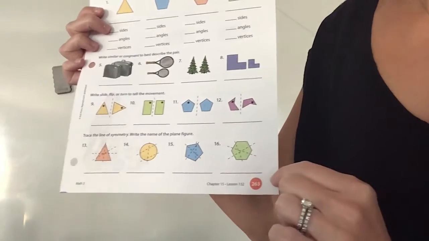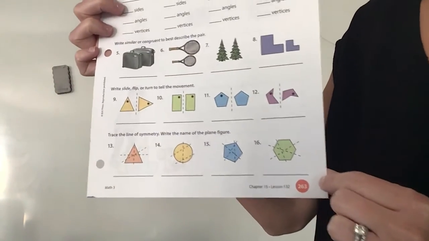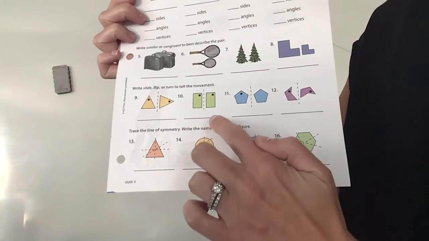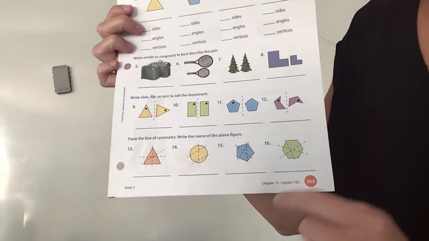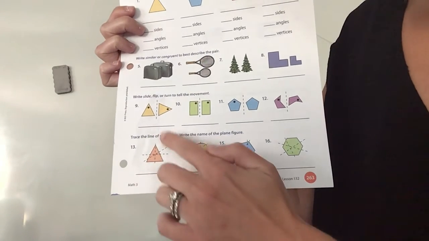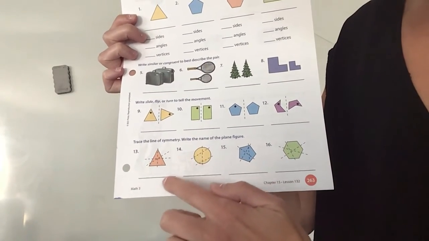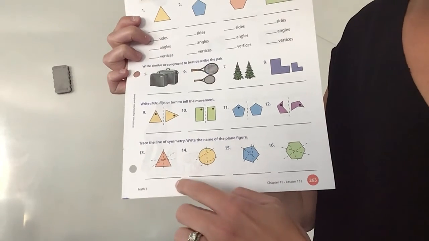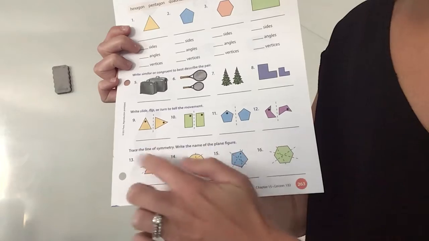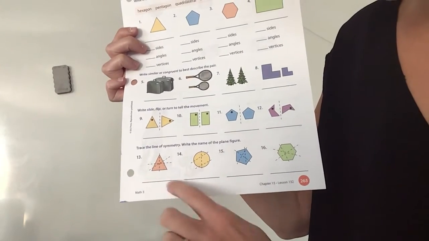This part is, I think, the one section that's a little tricky and can be a little confusing. So it says trace the line of symmetry, write the name of the plane figure. So you have 2 tasks for this one. So what you need to do, there's 3 lines on the shape. You have to decide which one of those lines creates a line of symmetry, which one cuts it perfectly in half. And you'll just trace whichever line it is with your pencil. And then underneath it wants to know the name of the shape.